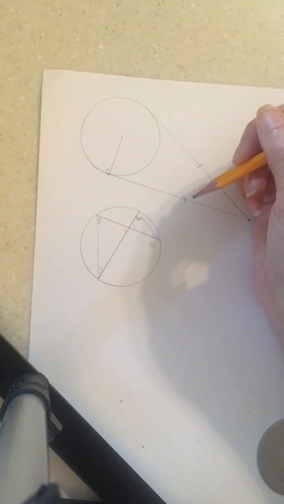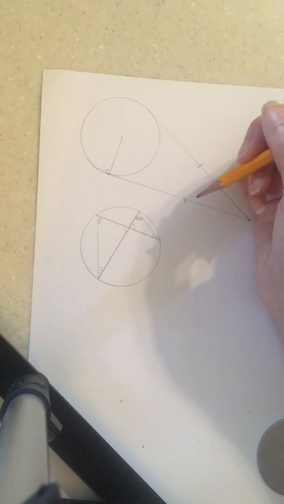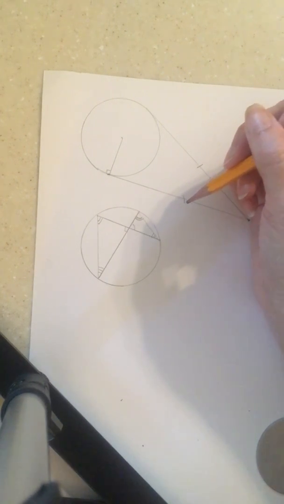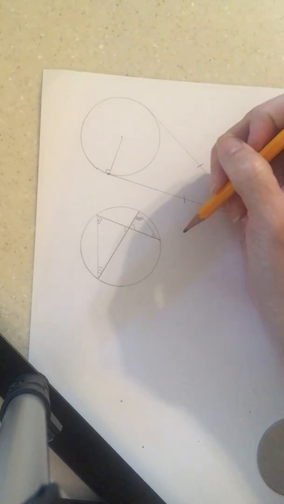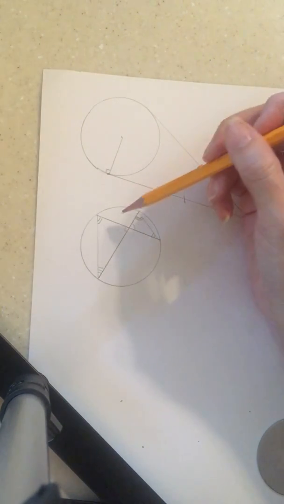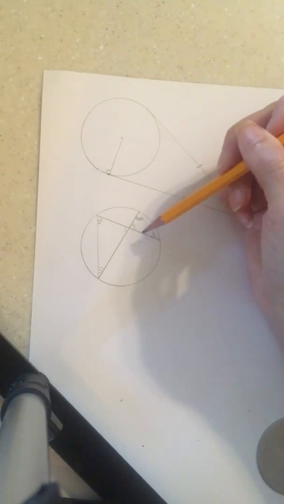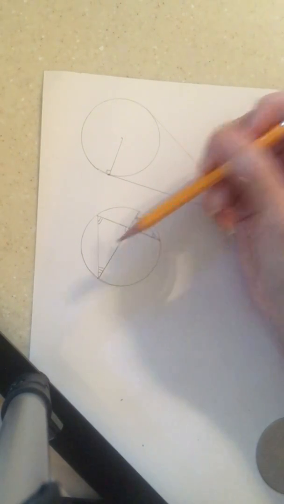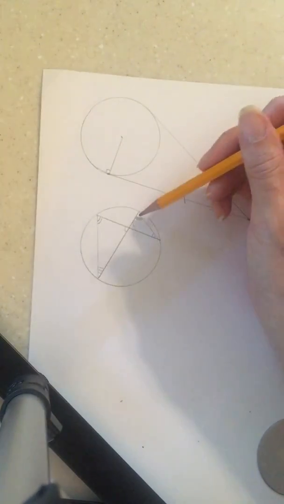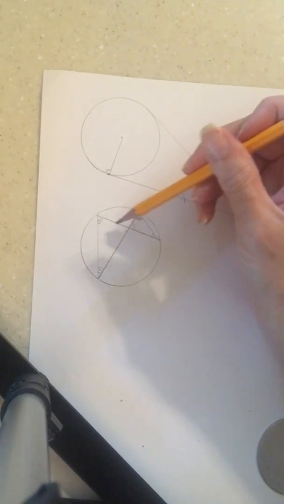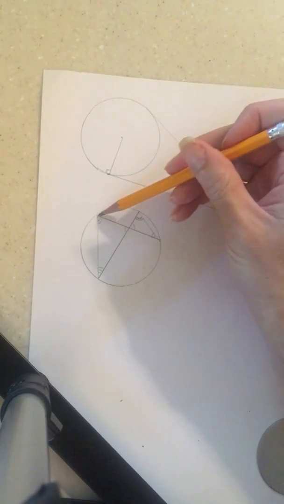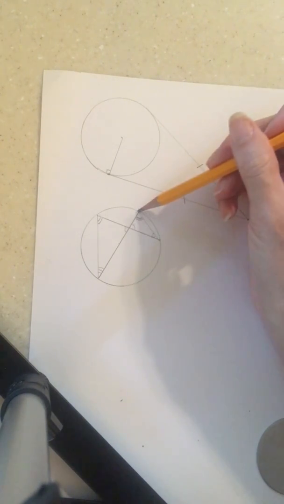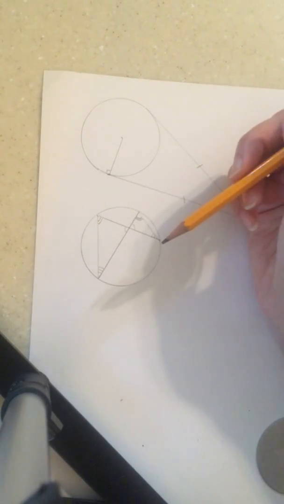That tells me that the triangles are similar. Remember our angle similarity: if I have two angles that are equal between the triangles, the triangles are similar. So the triangles are similar, that means their parts are proportional. If I set up that proportion, I end up with this side times this side equals this side times this side. In context of chords in this circle, that means the product of the parts of this chord is equal to the product of the parts of this chord.